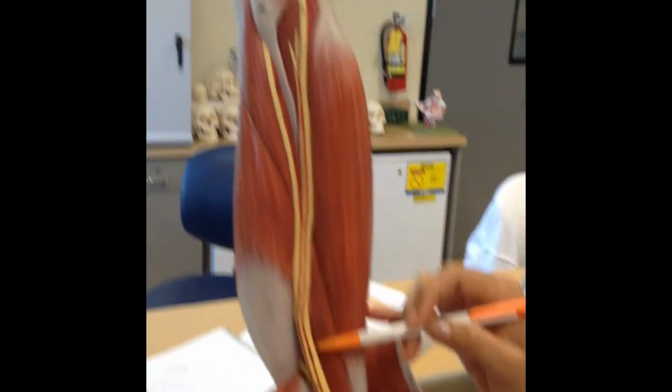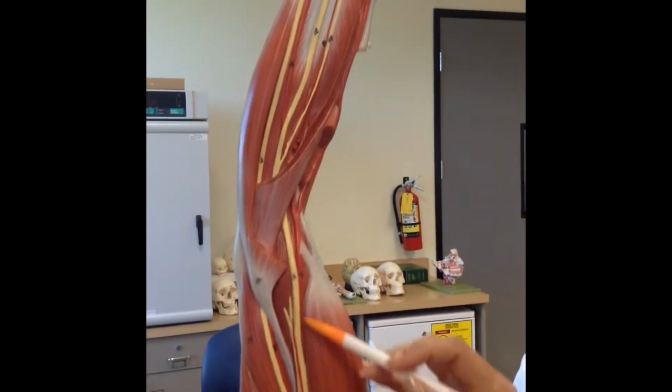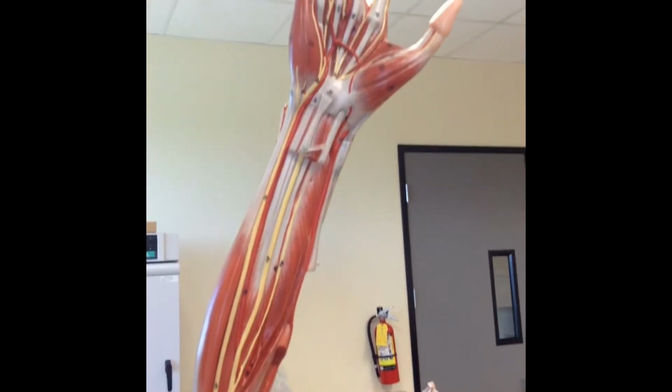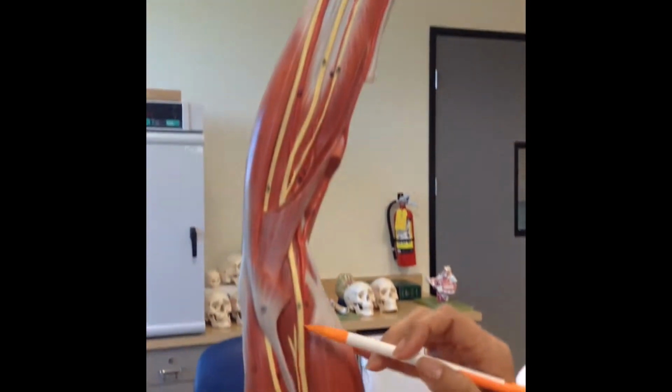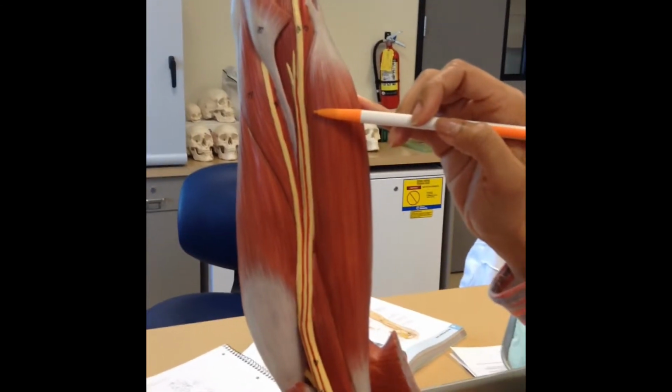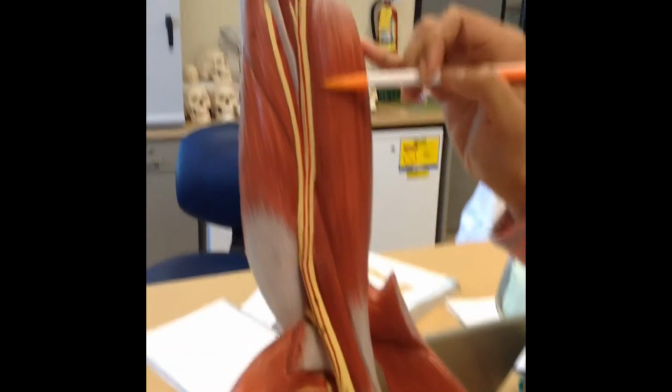We're on the median right now, and the cutaneous structure served is the lateral 2/3 of the ventral hand, and the motor structures it serves are all forearm flexors except flexor carpi ulnaris.